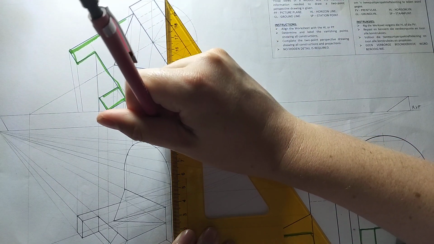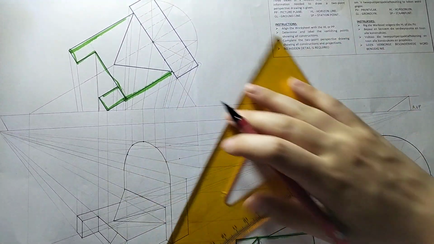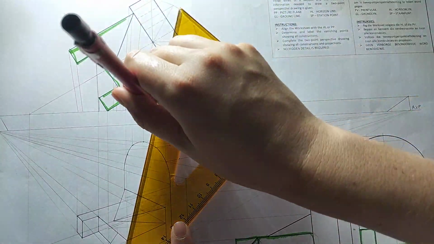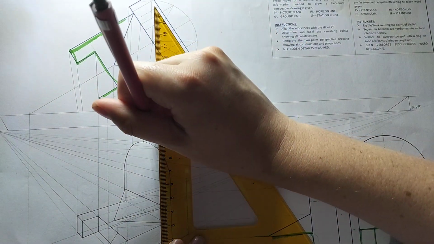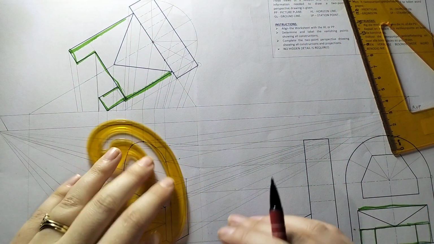So it's on the next one. And then we have the last one, which will be the center one. And I'm just going to draw that down. So there's that one. Okay, so then we can just go and connect those as well.